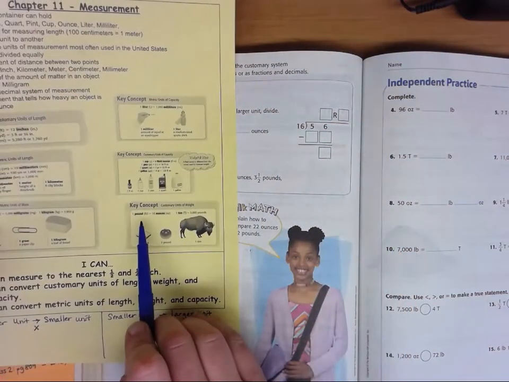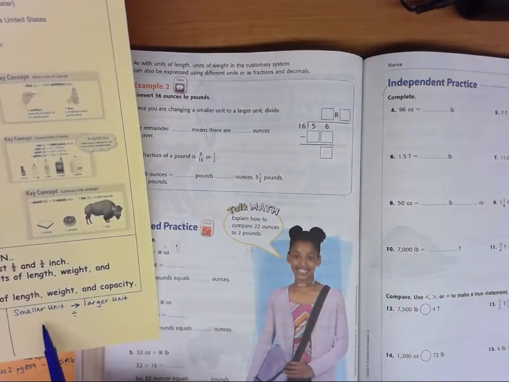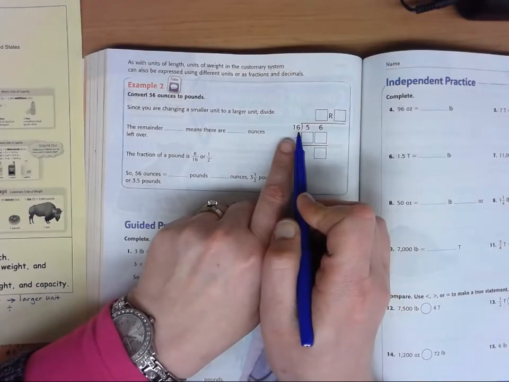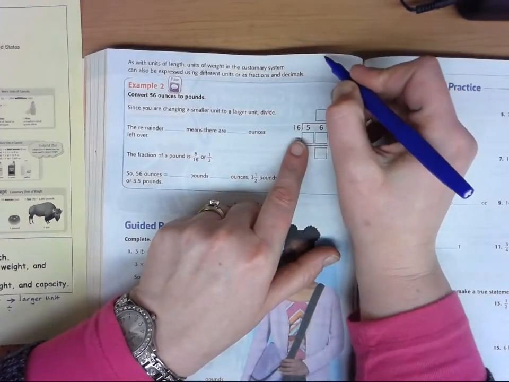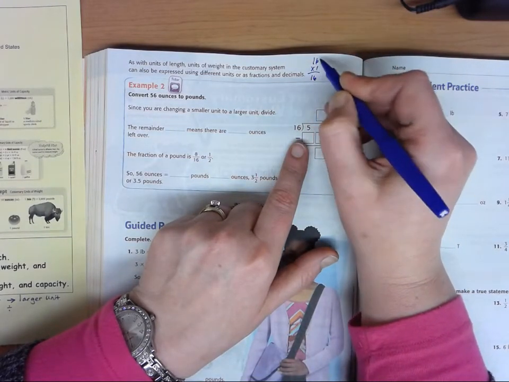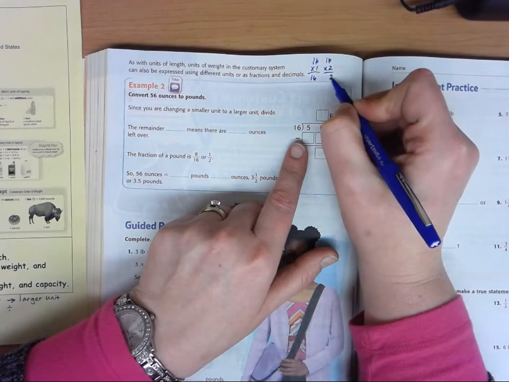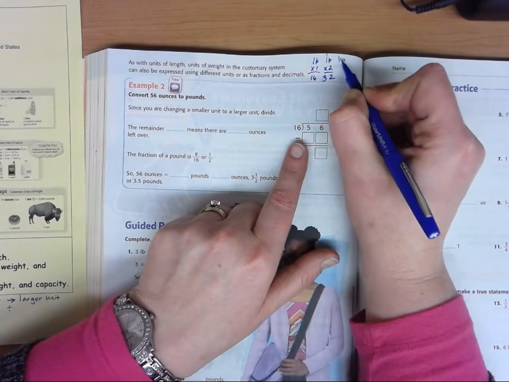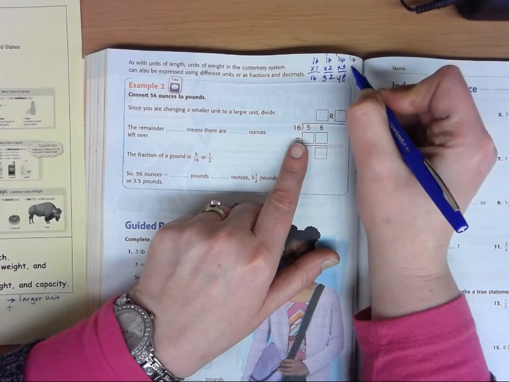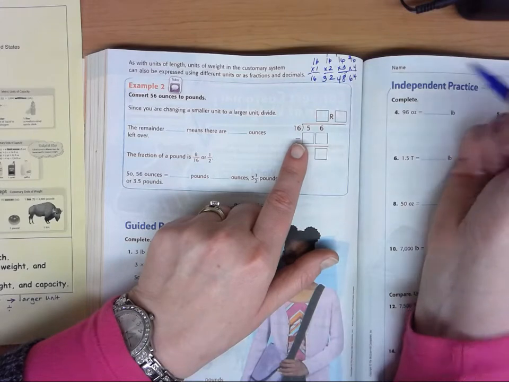We know that 1 pound is 16 ounces. So if we would go ounces to pounds, ounces is small, pounds is big, we are going to divide. So 56 divided by 16. My 16 facts aren't on the multiplication chart, so I might just write down the ones that I know. 16 times 1 is 16. 16 times 2 is 32. 16 times 3 is 48. 16 times 4 is 64. Okay, and that should get me pretty far.